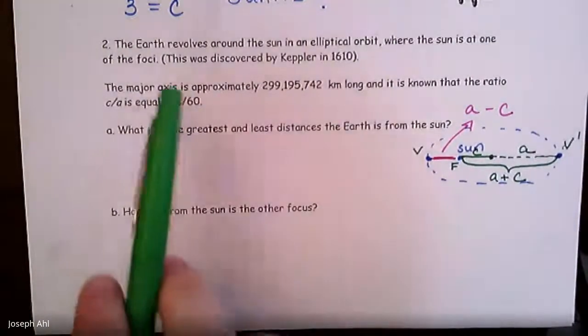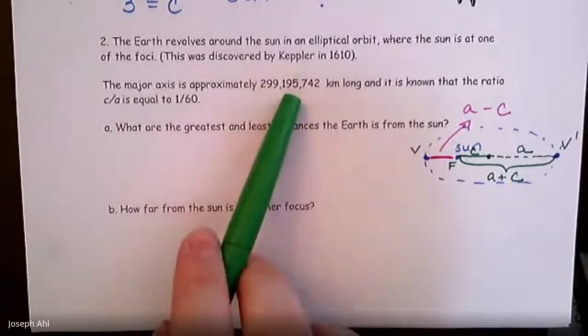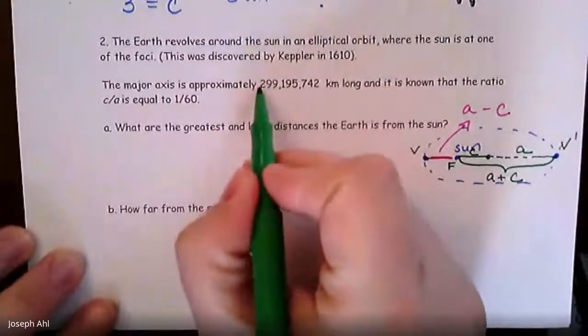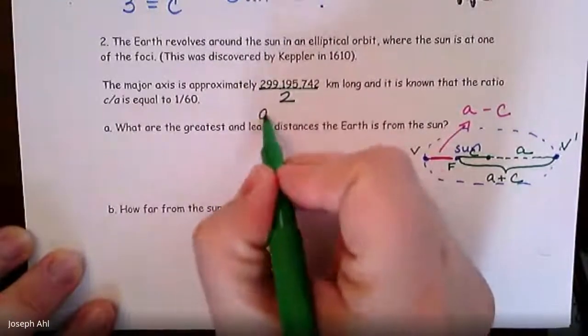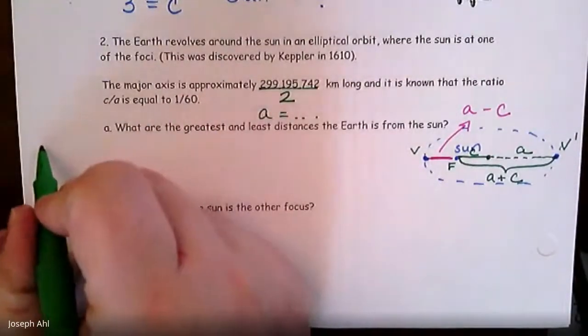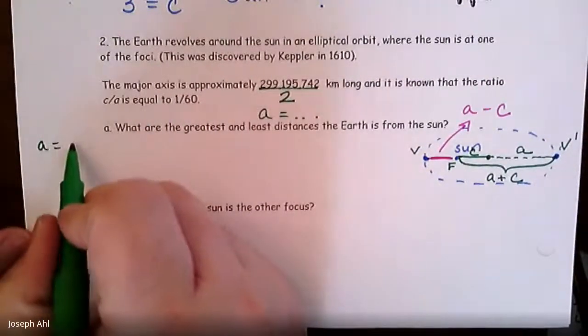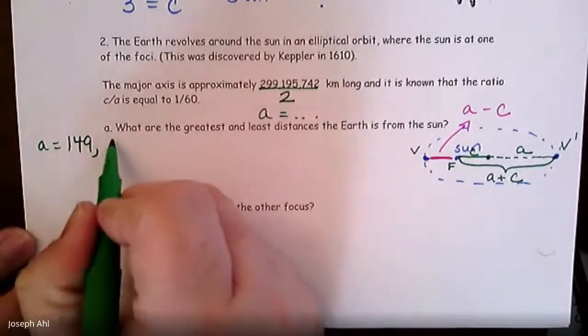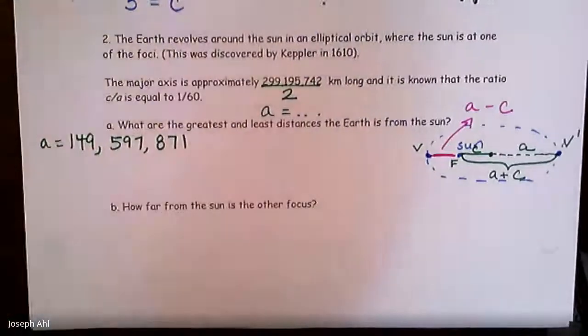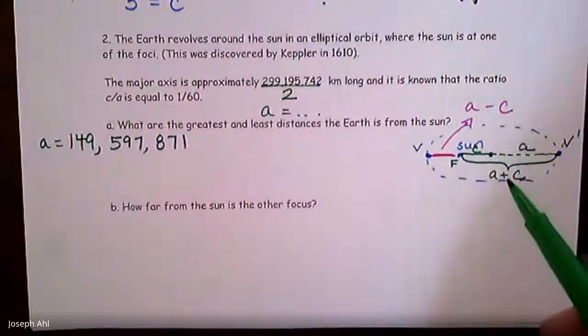Let's use some of the info. The major axis is approximately this long. So if that's the length of the major axis, remember, you can divide that by 2, and that's going to give you the value of A. So if you divide that by 2, the value of A is going to be 149,597,871 kilometers. Okay, now that I have the value of A, I also need to know the value of C.